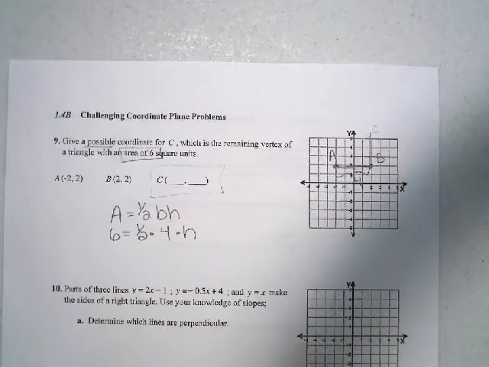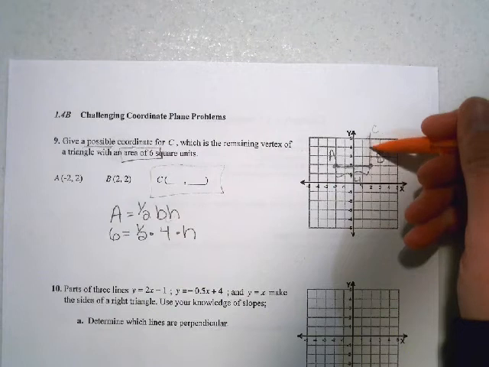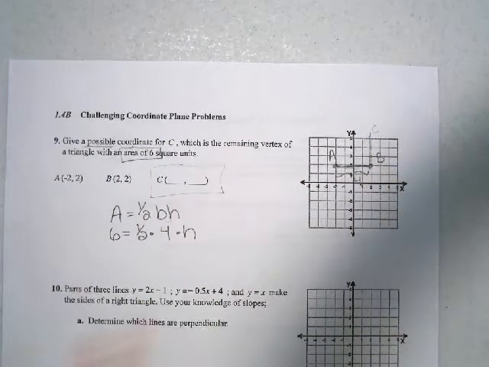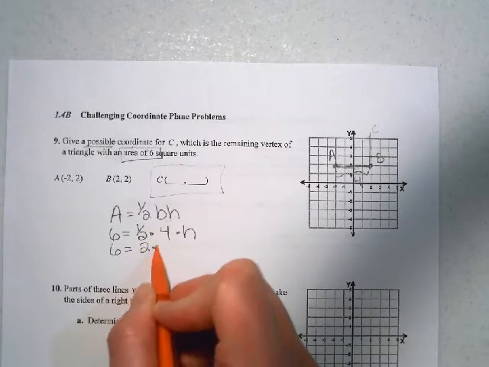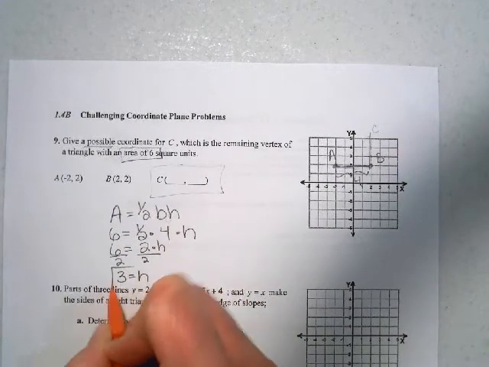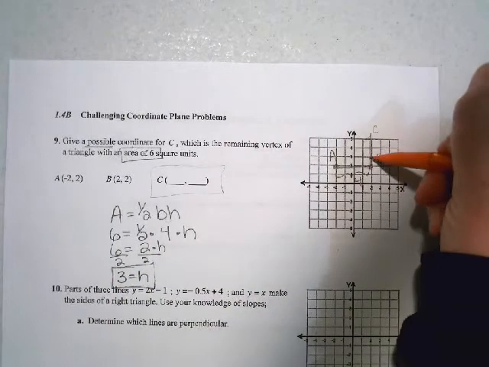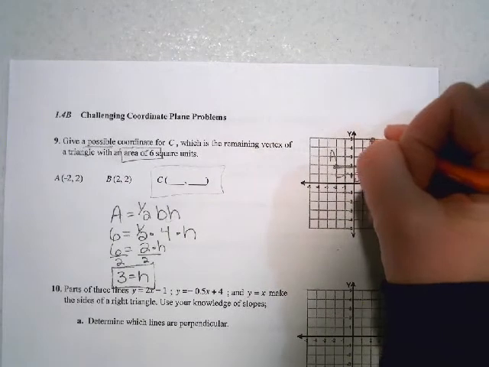So let's just say this is the base, which means this is 4 units long. I need to know the height because I don't know how far C should go up. Should C go right here, here, here? Where should C go? So let's quickly work this out. 6 is equal to 1/2 of 4 times H. If I divide off the 2, I get 3.